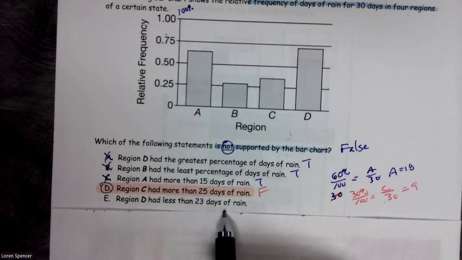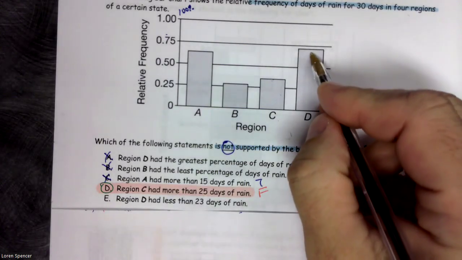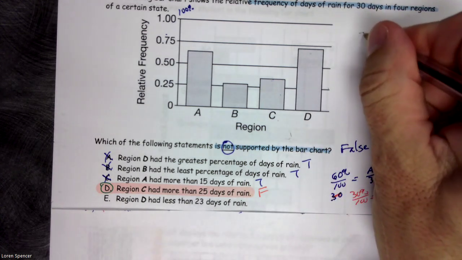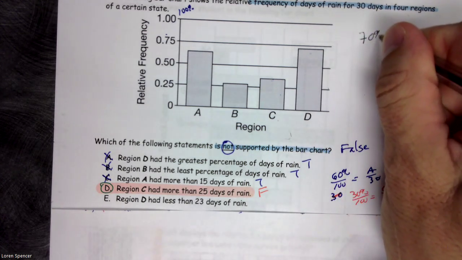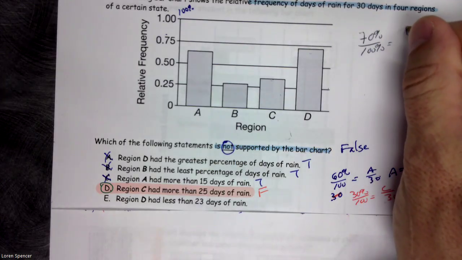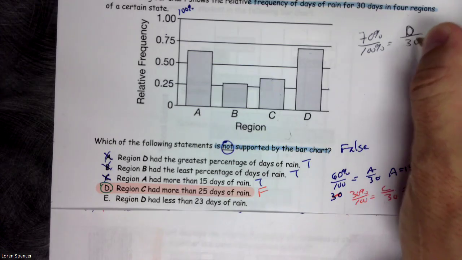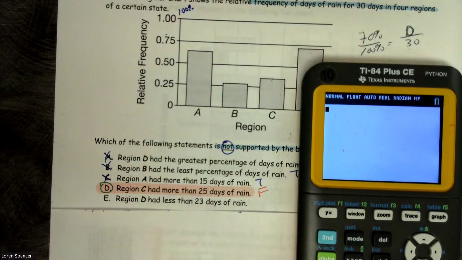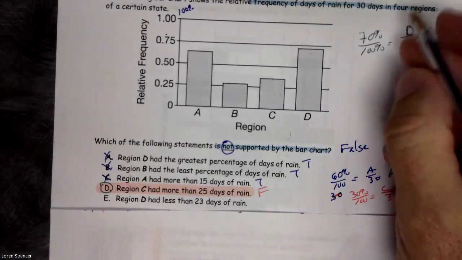And then it finally asks region D has less than 23 days. Well, when I look at region D, I'm sitting there going, you know what? That's about, I don't know, let's call it 70%. So 70% over 100% equals D, and the number of days was 30. Multiply those two numbers, 70 times 30 divided by 100 equals 21.